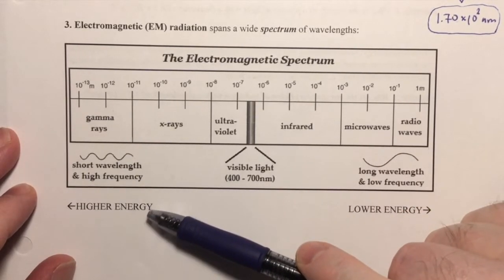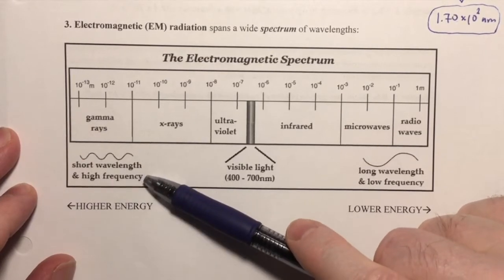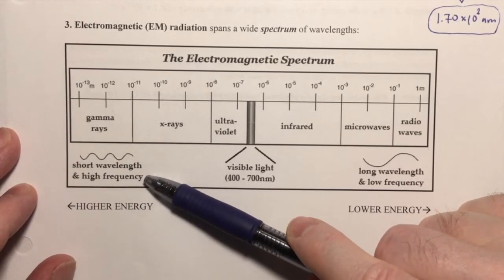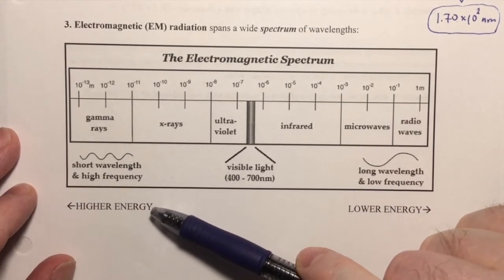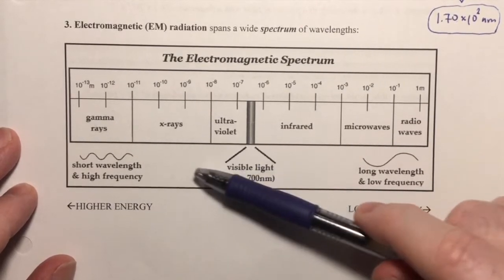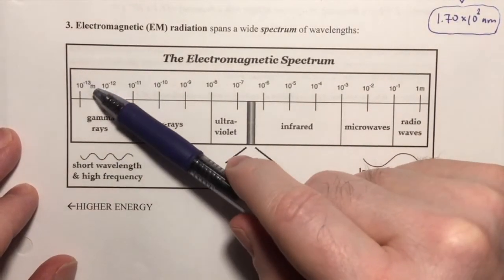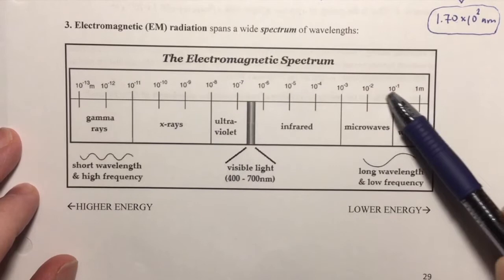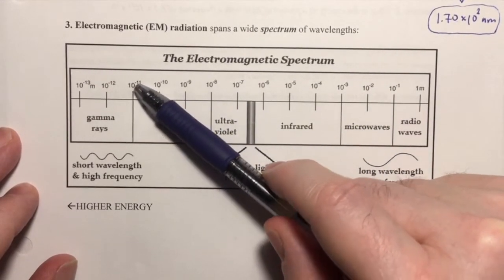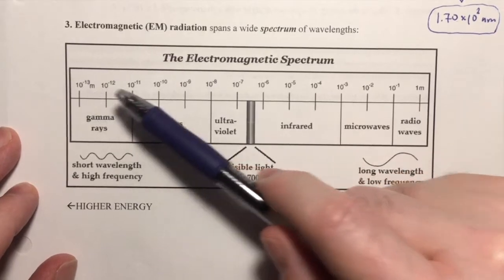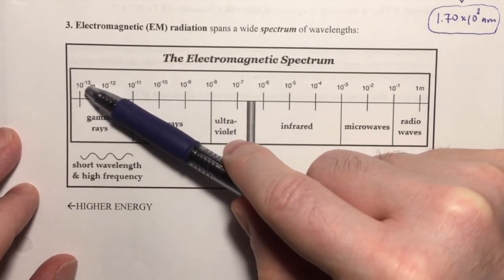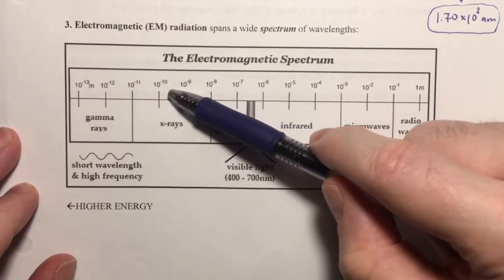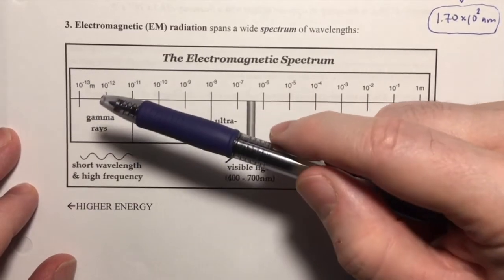And energy is higher when you have higher frequency. So shorter wavelength, smaller wavelength means higher, larger frequency, and that means you have higher energy. You'll notice down at this end where we have shorter and shorter wavelengths, these are all in meters, 10 to the negative 11th meter, 10 to the negative 12th meter, 10 to the negative 13th meters. They're getting shorter and shorter wavelengths, which means they're becoming higher and higher frequency, so they're becoming higher and higher energy as we go to the left.